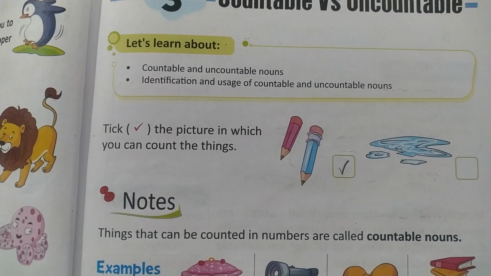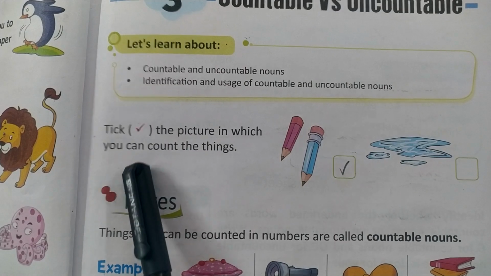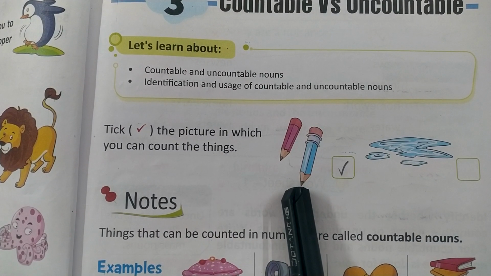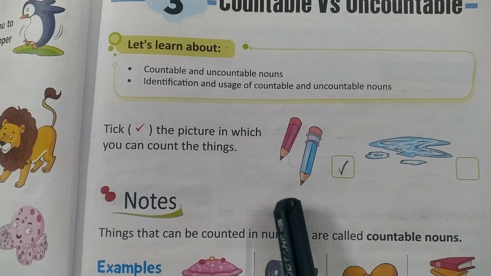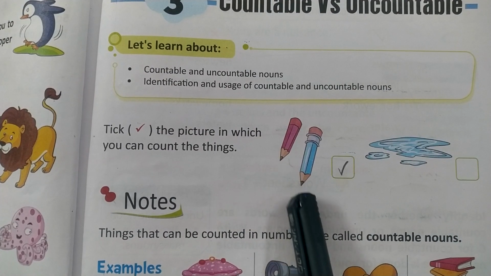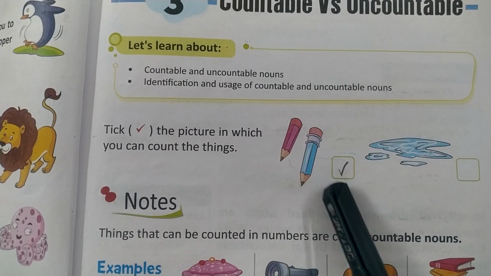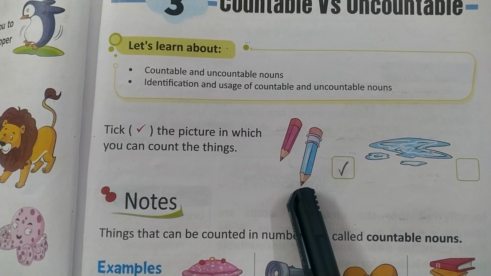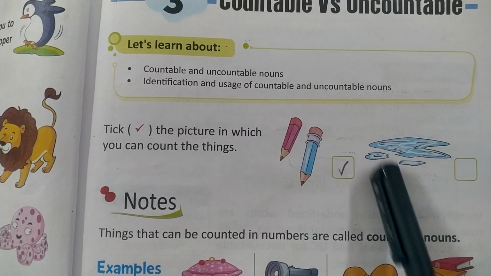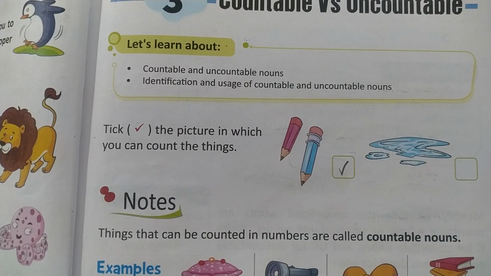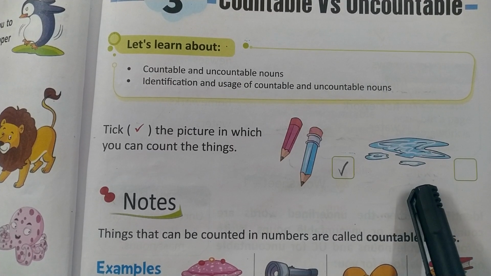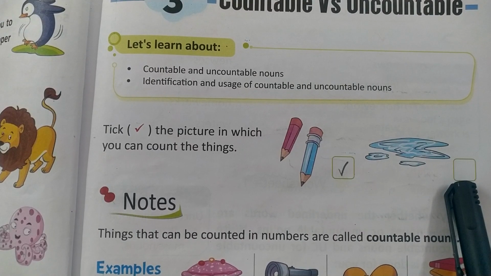Now as you can see in your textbook, take the picture in which you can count the things. Now these children are pencils. How many pencils are there? Can you count them? Yes, 1 and 2. So I will take this picture because I can count the number of pencils over here. Now the second figure shows a puddle of water. Now can I count how much water is there? No, I cannot. Therefore this is an uncountable noun.